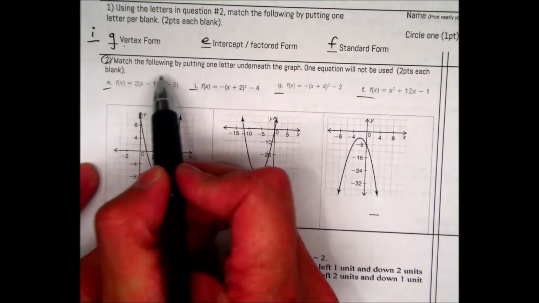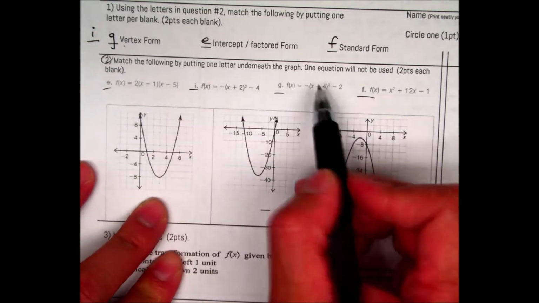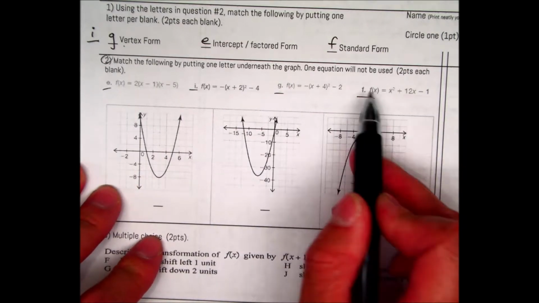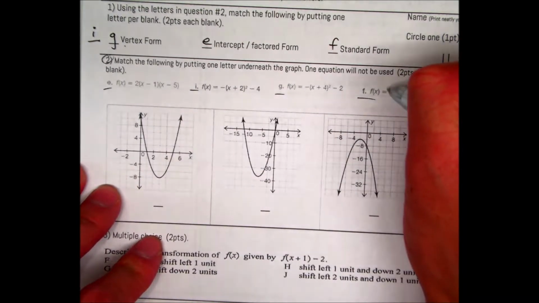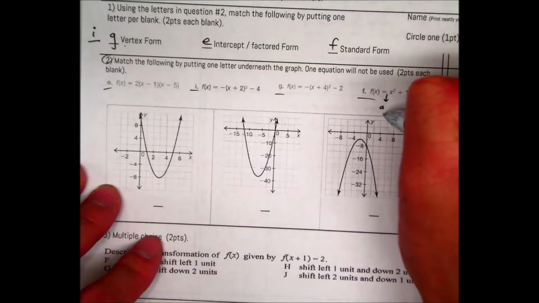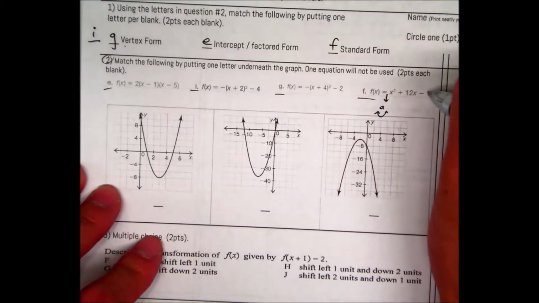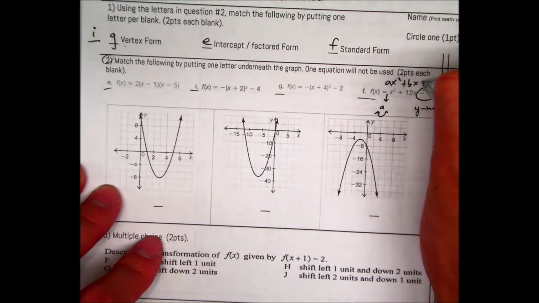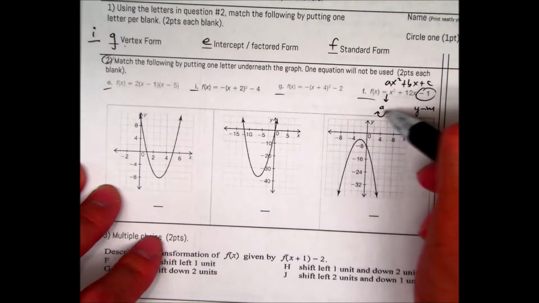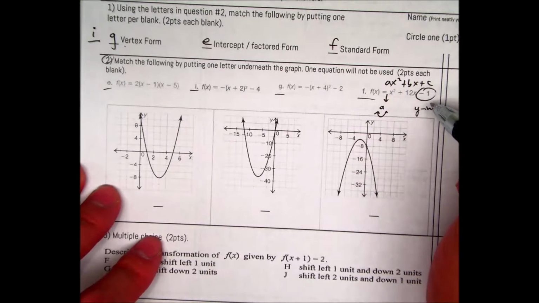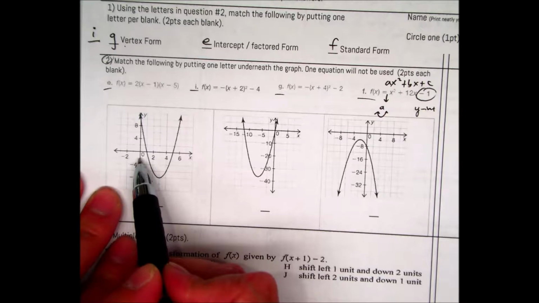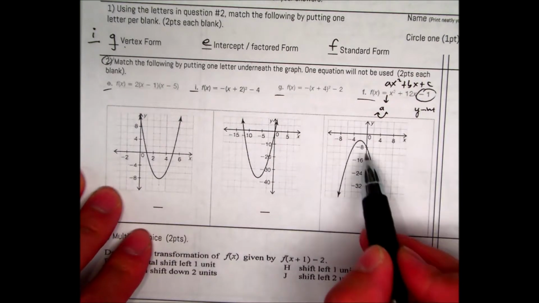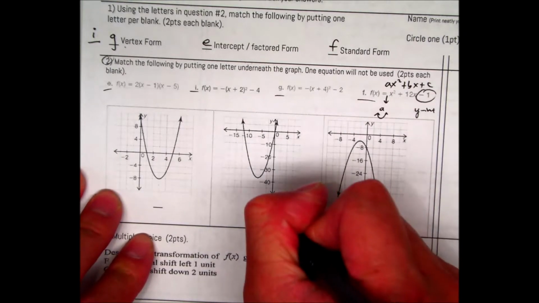Question number 2, match the following by putting 1 letter underneath the graph. 1 equation will not be used. Let's start with the standard form. My A value is positive, so I know my graph's going to open up. And I have a y-intercept, the C value, so ax squared plus bx plus c. The A value is positive, so it's going to open up, and it has a y-intercept of -1. This is not crossing through -1 here. This one does, and this one's opening down, so you can put F here.